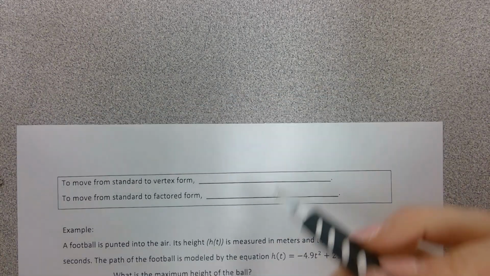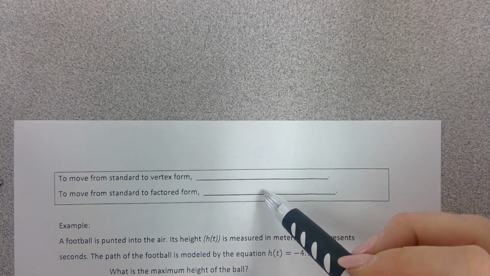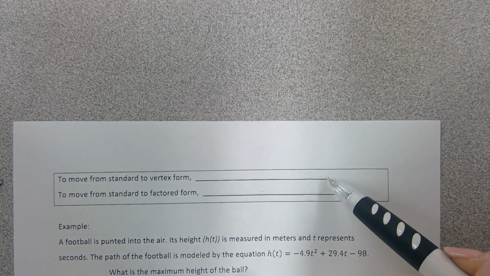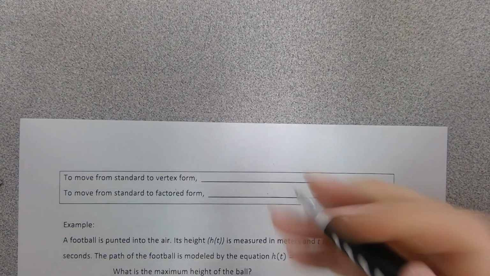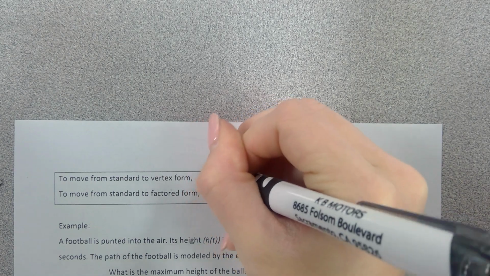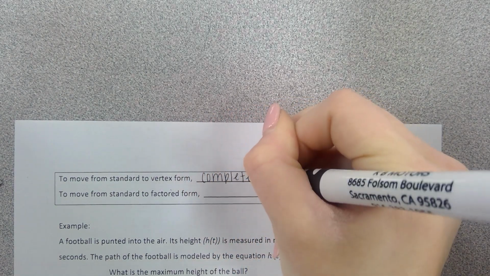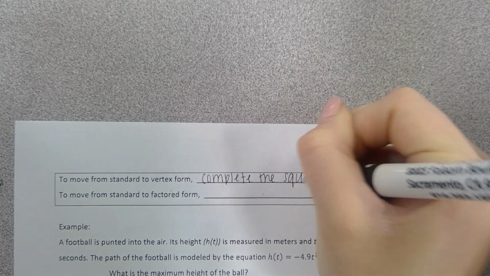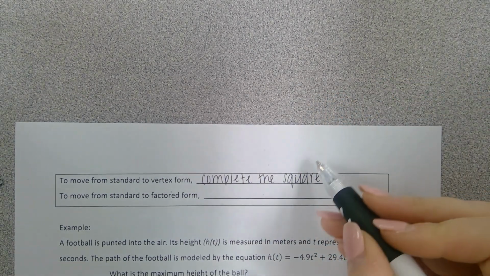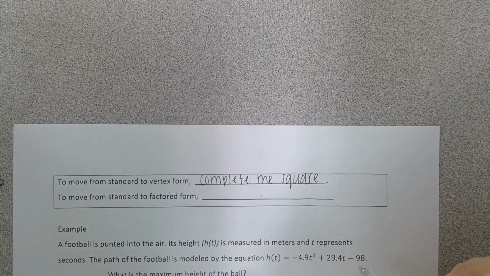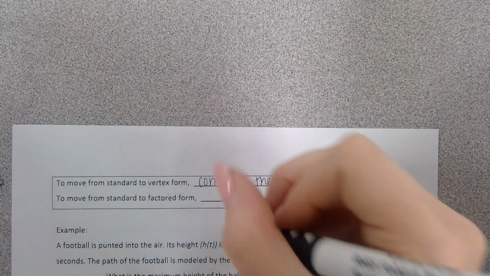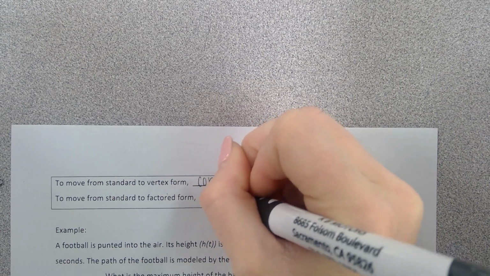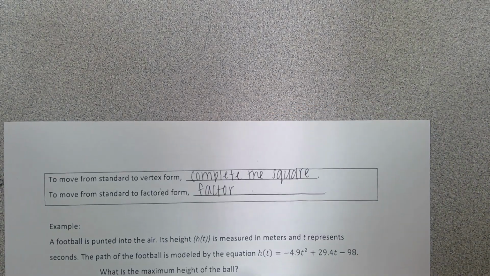So let's flip over our paper. We're just going to focus on these top 2 boxes real quick. So like we said, if it's our maximum or minimum, we have to put it into vertex form. So to move from standard to vertex form, we're going to complete the square. If we don't remember how to do that, that's in our 5.7 video, we went over it. So we're going to complete the square. To move from standard to factored form, we're going to factor our equation.